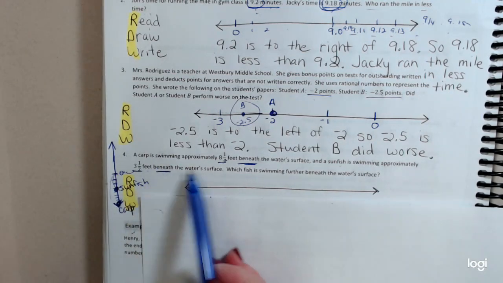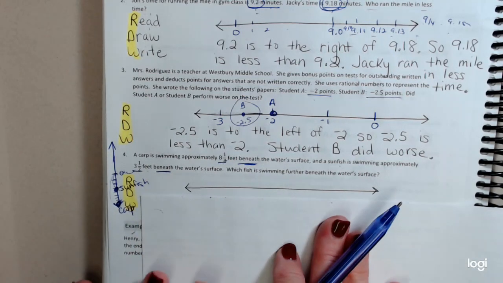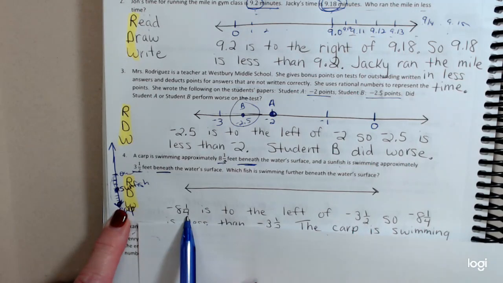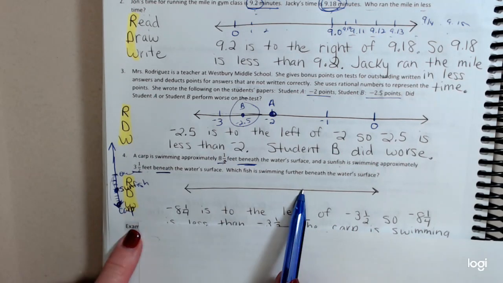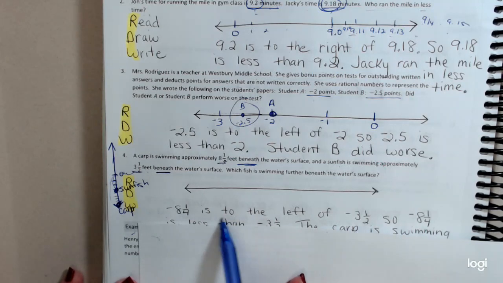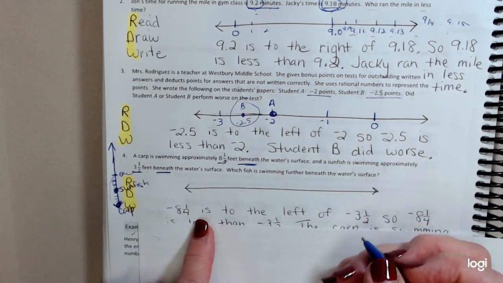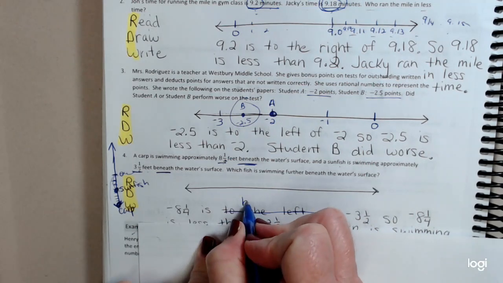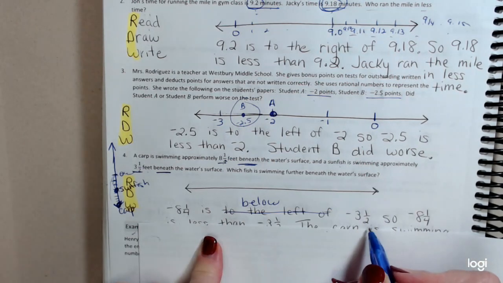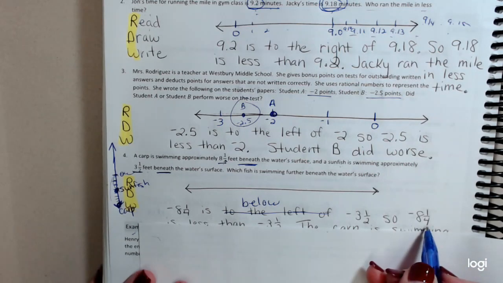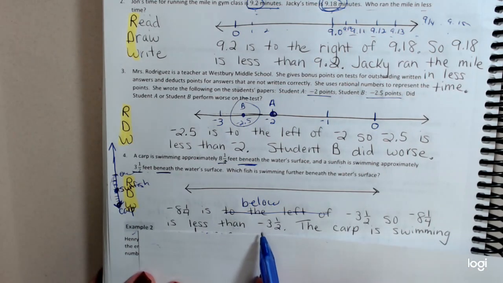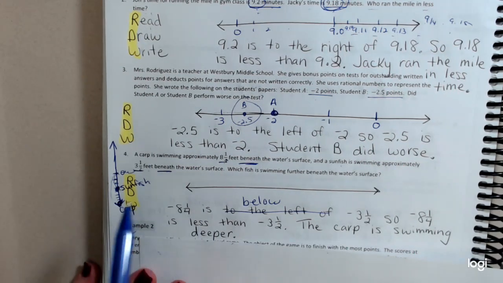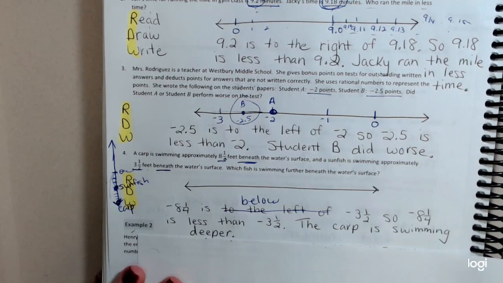So I drew my picture, and now I'm going to write my answer, and my answer is that -8 1/4 is to the left on my number line, or we could say below -3 1/2. So -8 1/4 is less than -3 1/2. So the carp is swimming deeper, and we can see that from our picture here on the side.